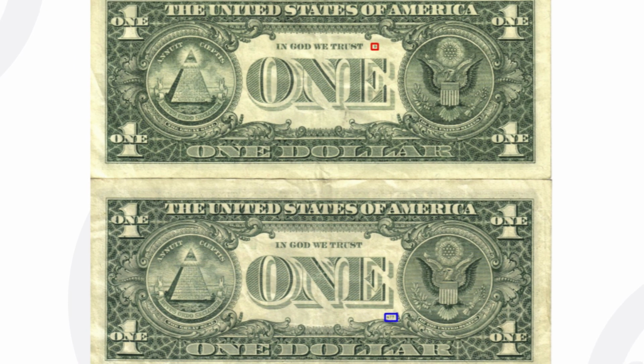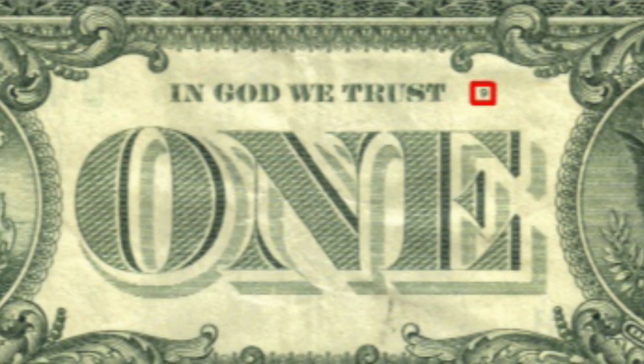And then here on the back is really a good way to tell: a web note's number is going to be to the right of the phrase, "In God We Trust," and above the E and 1. Now here on the regular note, you will see those numbers to the bottom right of the E and 1. So that is a big difference right there. Really, that's all you've got to look for on the back of them. So that is the difference between a web note and a regular note.